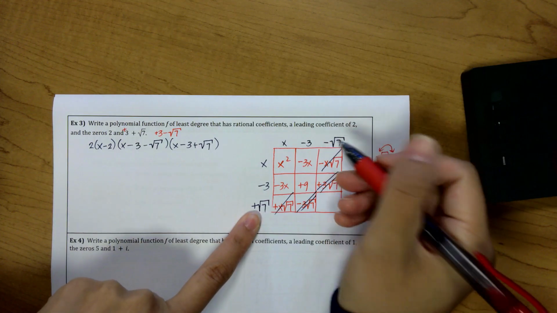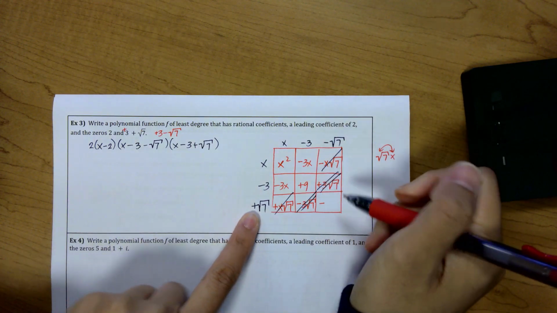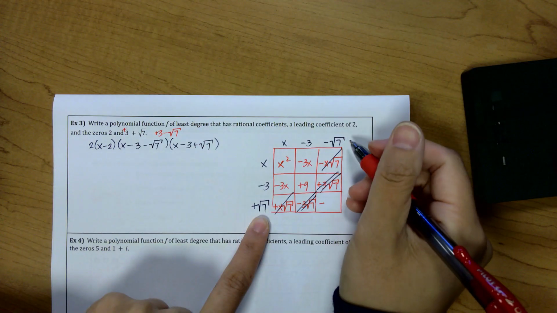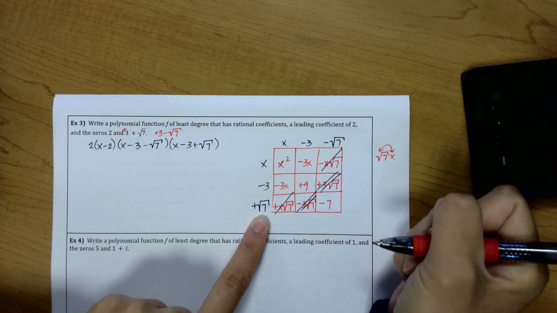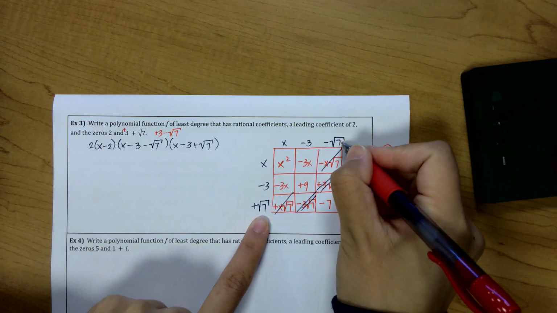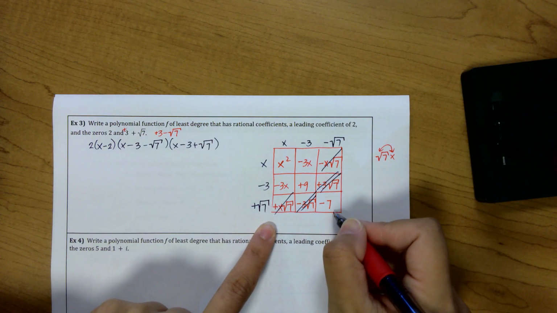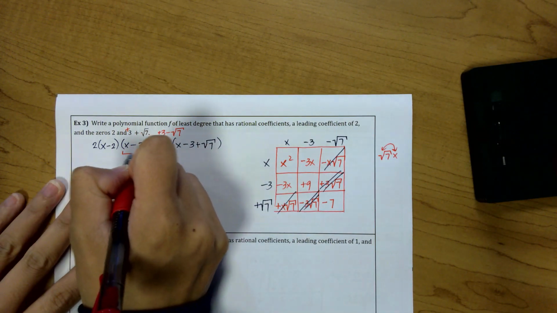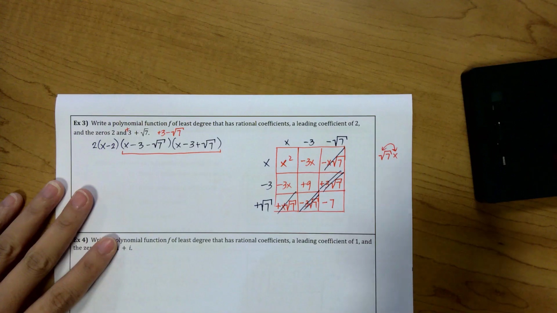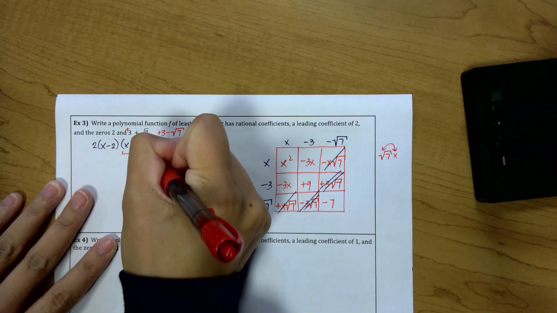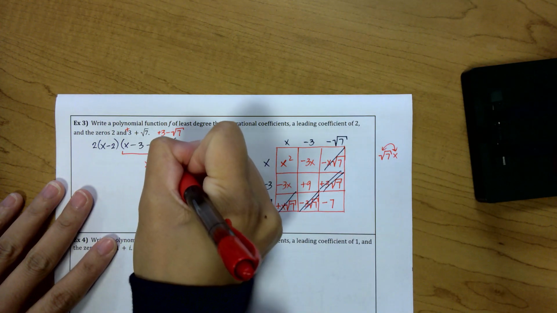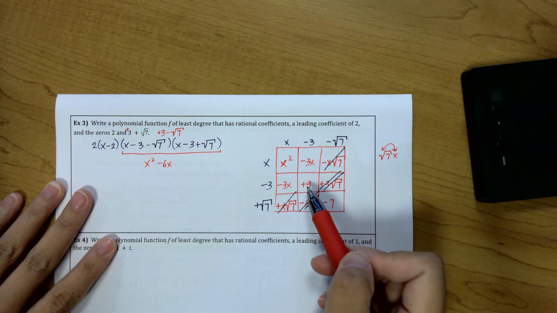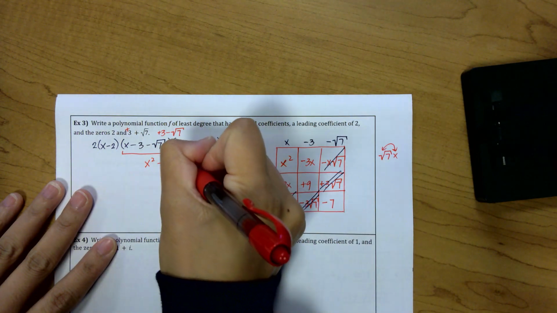I have a negative times a positive, which is a negative. Square root 7 times square root 7 is 7, because 7 times 7 is 49, and the square root of 49 is 7. But that negative stays. So for this part, we have x squared minus 6x, these two together, and then 9 minus 7 is plus 2.